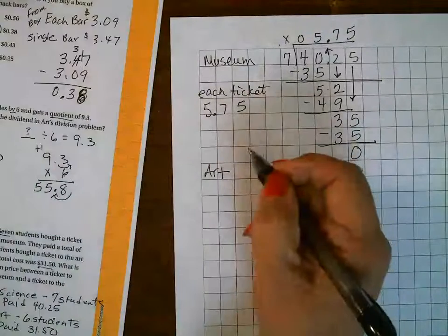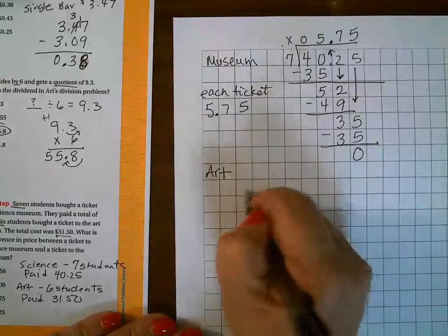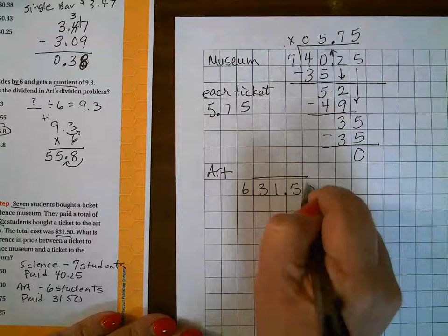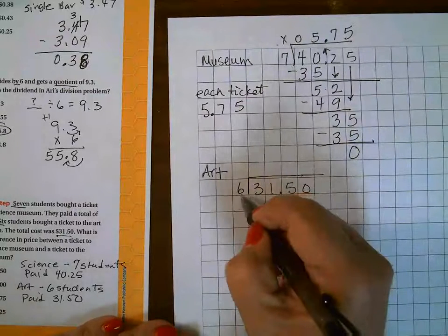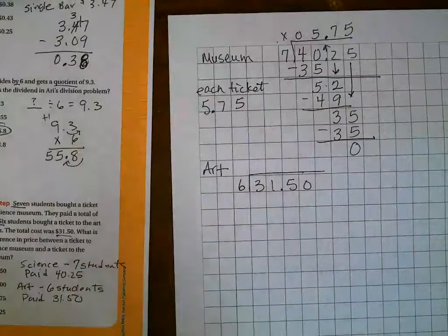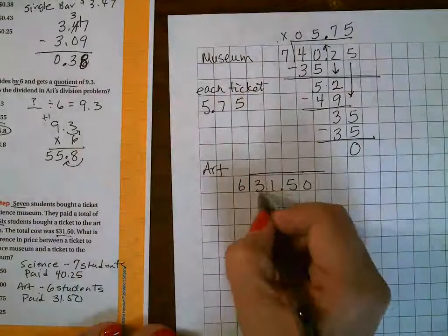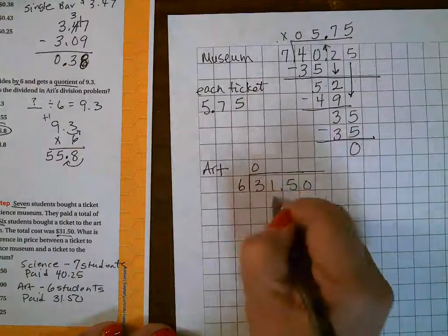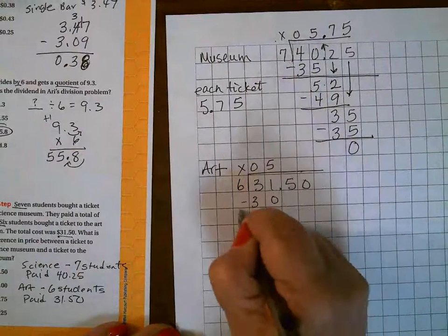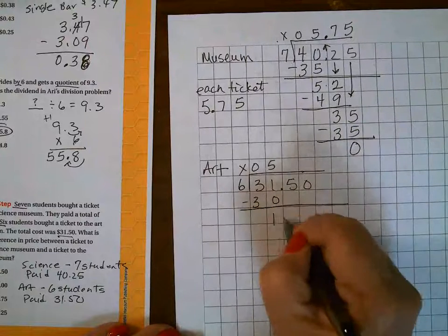Now we have the art museum. And so for the art museum, I have 6 into $31.50. So 6 cannot go into 3, but it can go into 31 5 times. 5 times 6 equals 30. I subtract that out, bring down my 1.